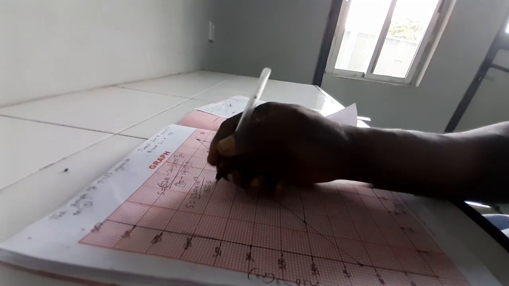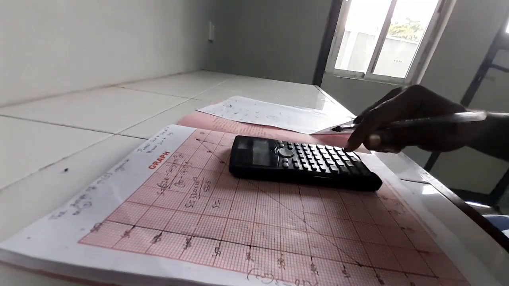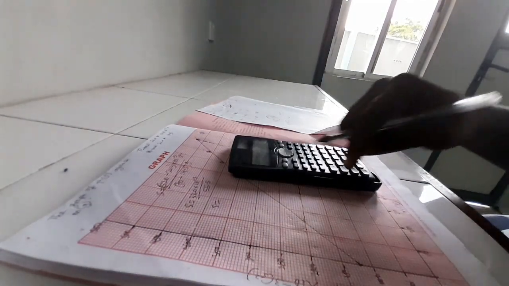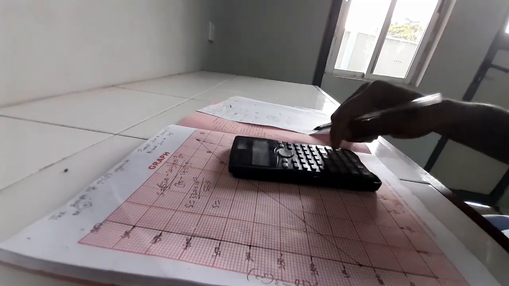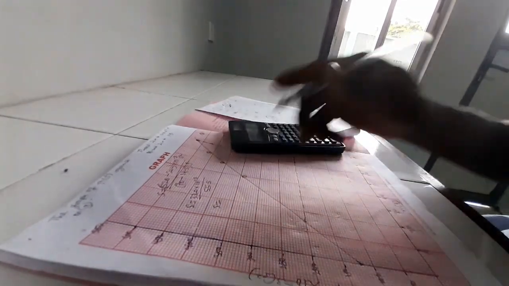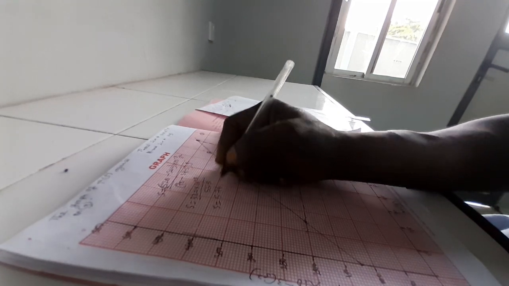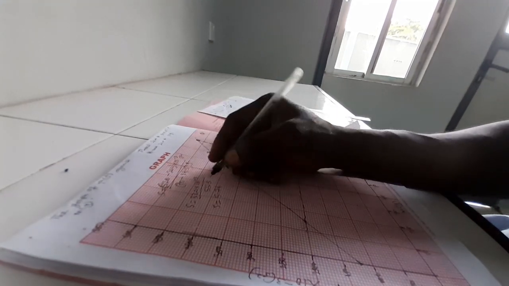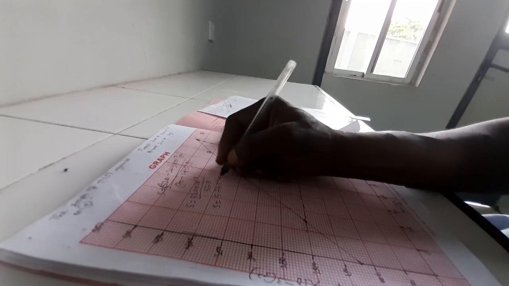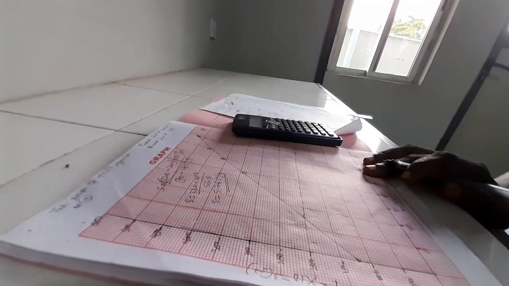So on dividing this, S is equal to 320 times 10 raised to power minus 3 divided by 55.5. So that gives me 5.76. This is second square per gram. So that is my S.